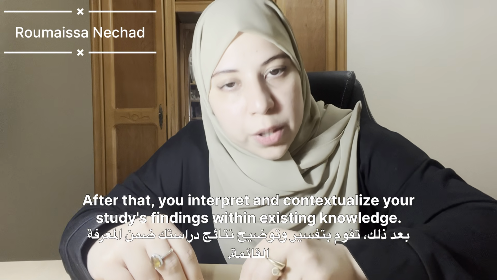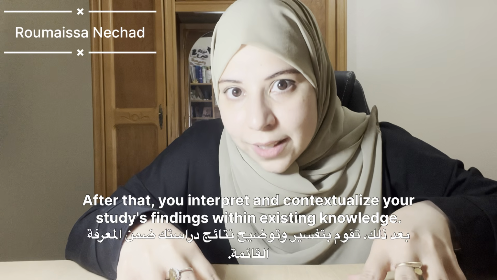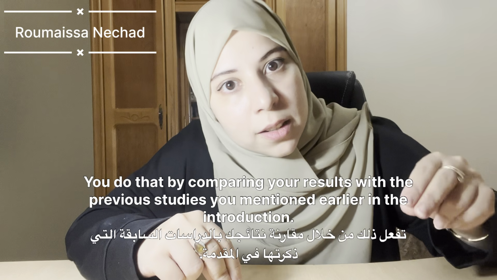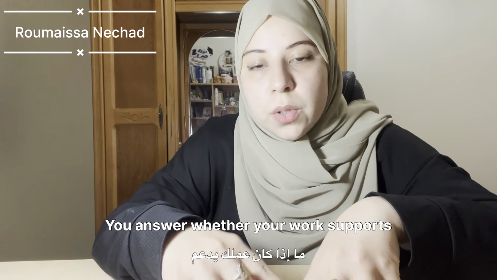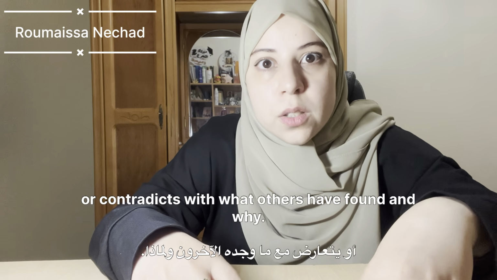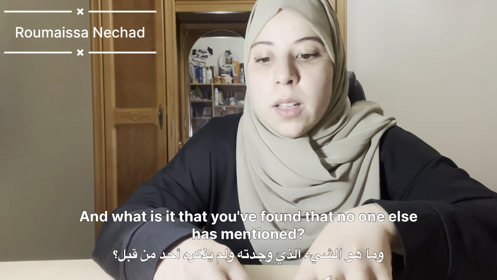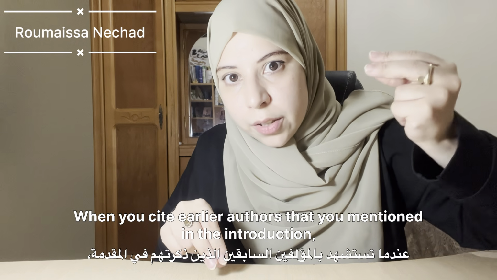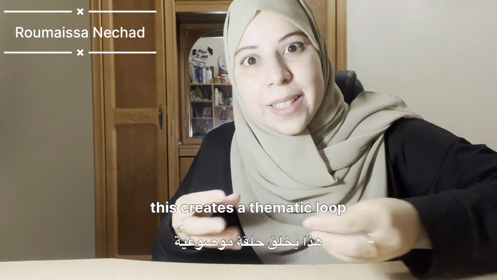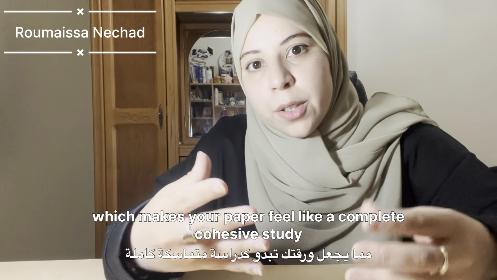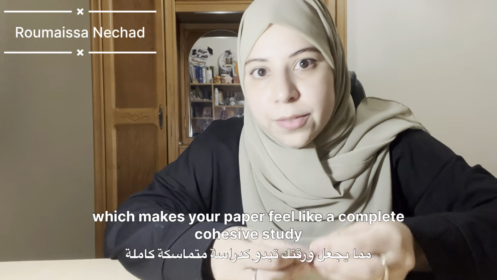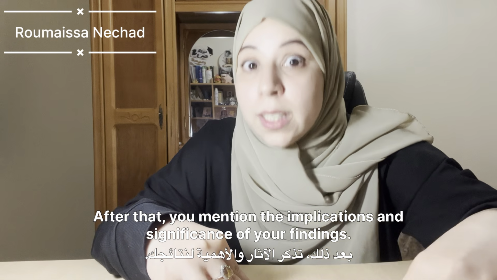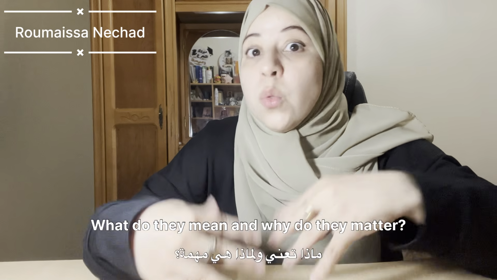After that, you interpret and contextualize your study's findings with existing knowledge. You do that by comparing your results with the previous studies you mentioned earlier in the introduction. You answer whether your work supports or contradicts what others have found and why, and what it is that you found that no one else has mentioned. When you cite earlier authors that you mentioned in the introduction, this creates a thematic loop, which makes your paper feel like a complete, cohesive study rather than two separate parts. After that, you mention the implications and significance of your findings. What do they mean and why do they matter?